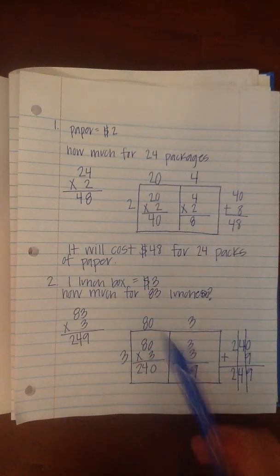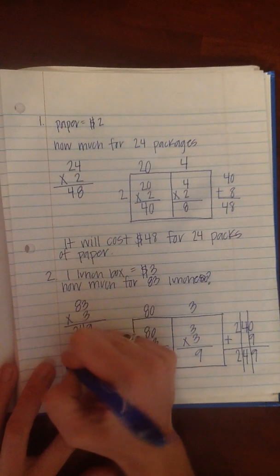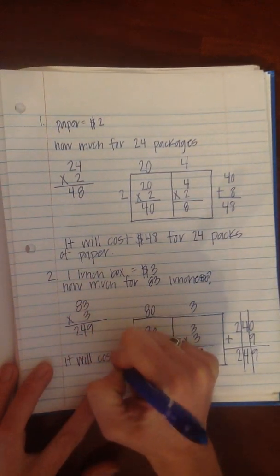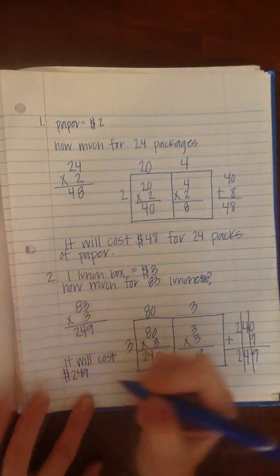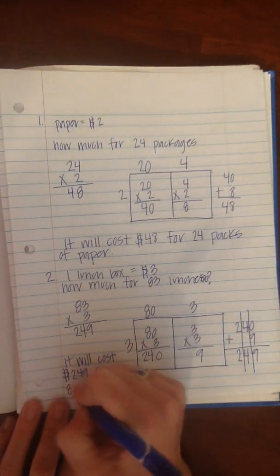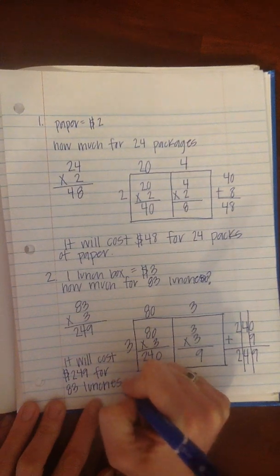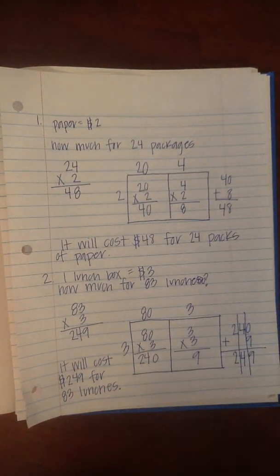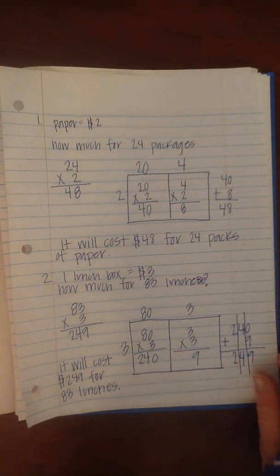And as we said before, let's put in a complete sentence. It will cost $249 for 83 lunches. Okay, that's problem number 2. Let's go on to problem number 3. Remember, if I'm going too fast, you can always pause it, rewind it, and watch it again.